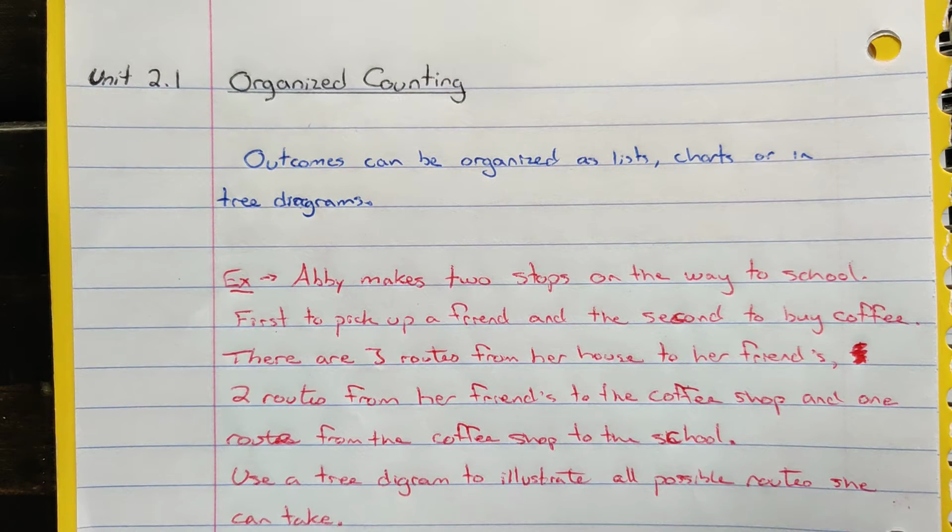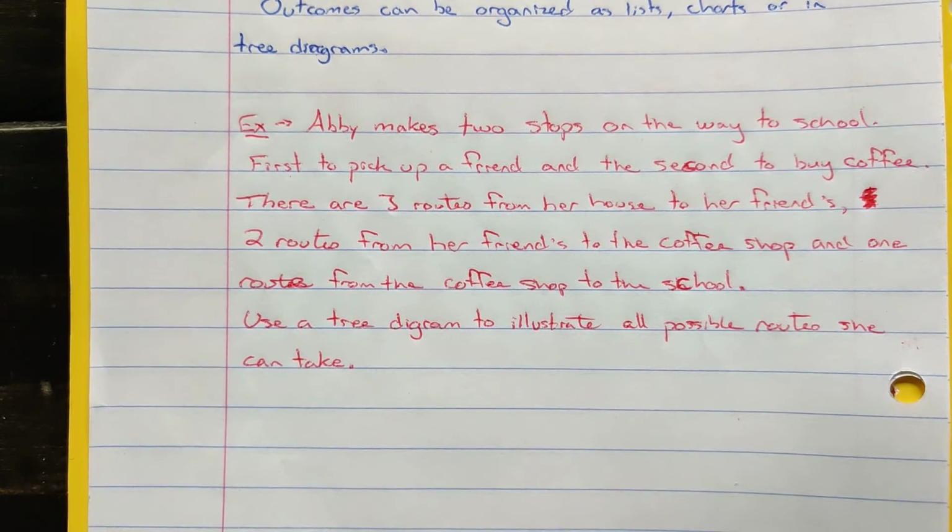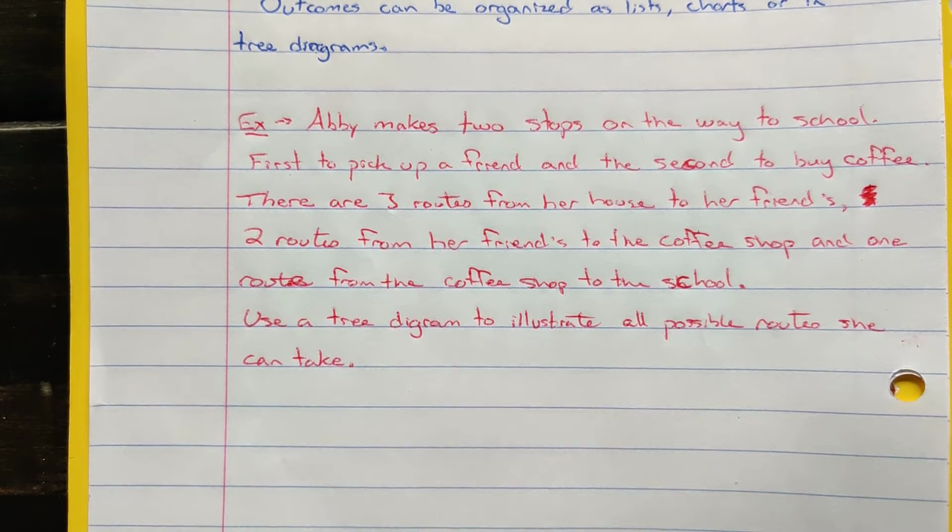And when we're doing organized counting, we're looking at organizing our outcomes into things like lists, charts, tree diagrams. So in our example, we have Abby makes 2 stops on her way to school. First to pick up a friend, and the second to buy coffee. There are 3 routes from her house to her friend's, 2 routes from her friend's to the coffee shop, and 1 route from the coffee shop to the school. And we want to use a tree diagram to illustrate all the possible routes she can take.